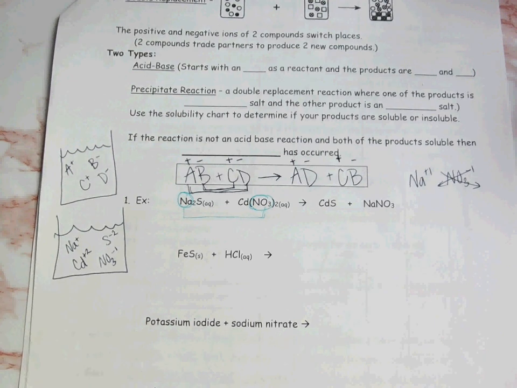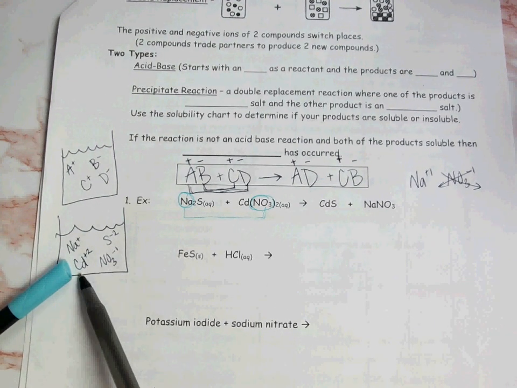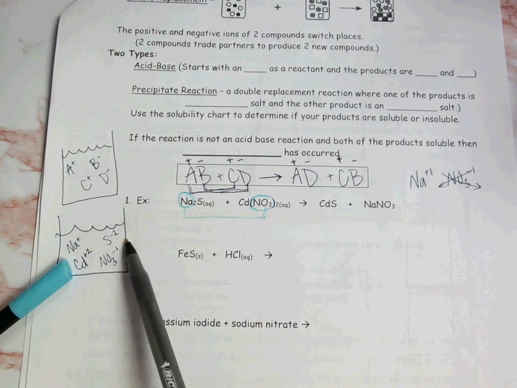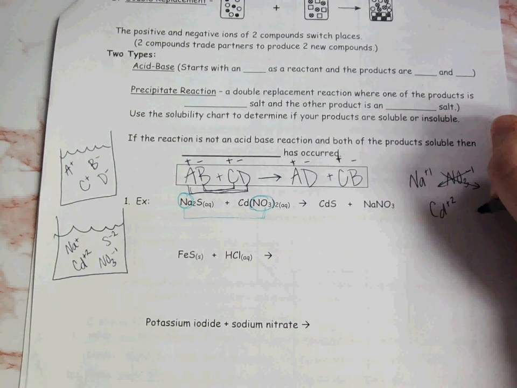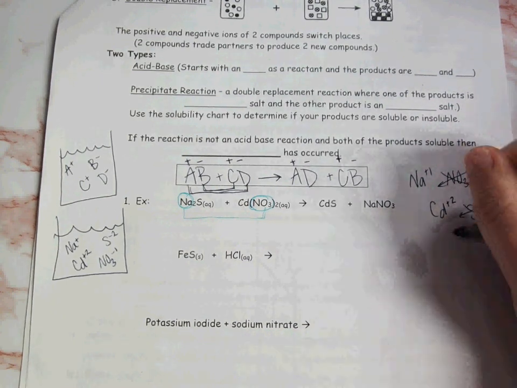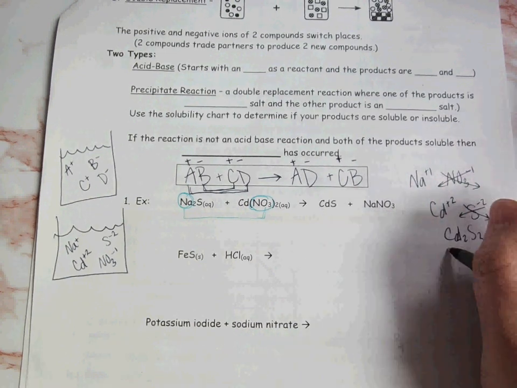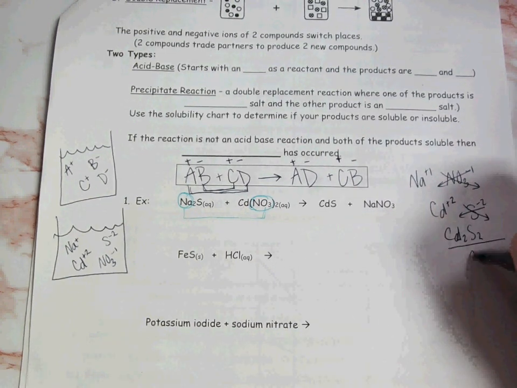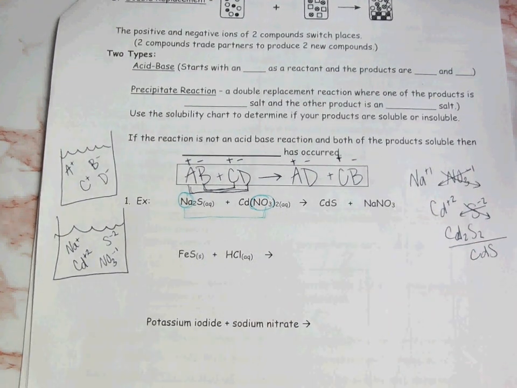At the same time, cadmium is then going to get with sulfur. Cadmium has a +2 charge and sulfur has a -2 charge, so Cd with the +2 and S with a -2. When they crisscross, you get Cd2S2, but then remember that that reduces down to just CdS, and that's how we got that. Does that make sense so far?